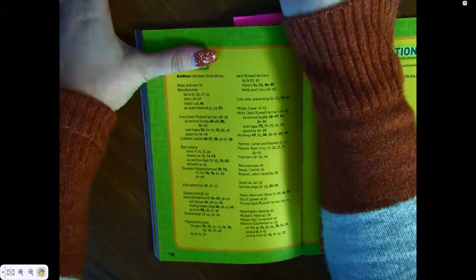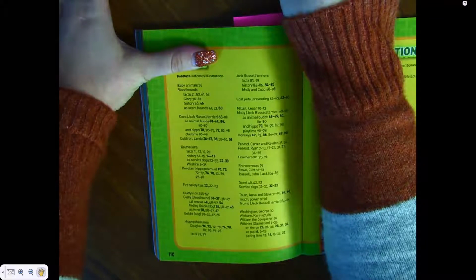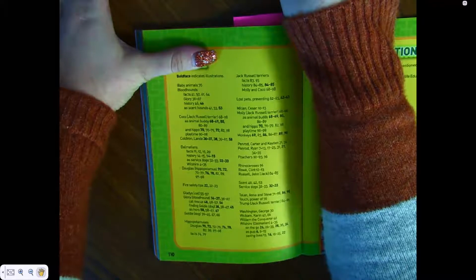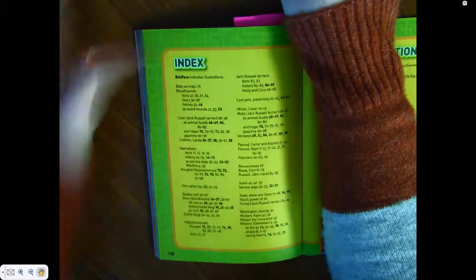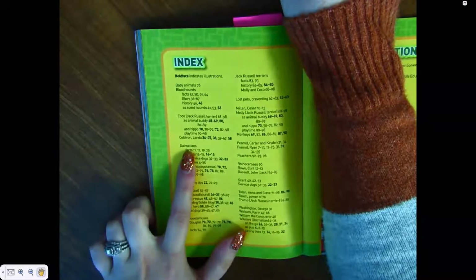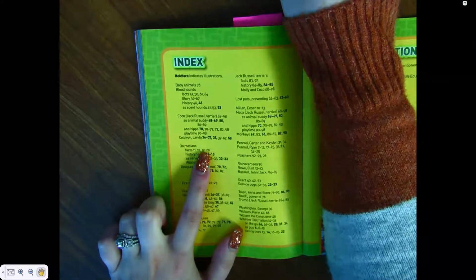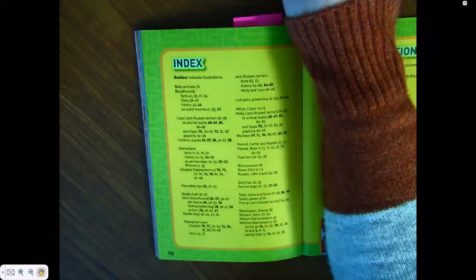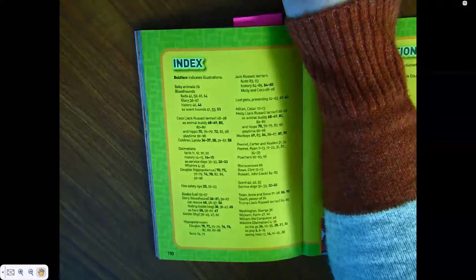Index. So this is an index. This is where you can go and look up words, and it's going to have a page number next to it. So you can say, oh, you know what? I want to look up something about Dalmatians. Well, I want to look up Dalmatian facts. So then I could go find that page. So an index is also something that you're going to find in these bigger nonfiction books.